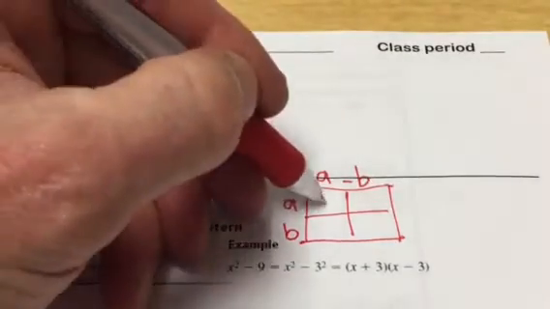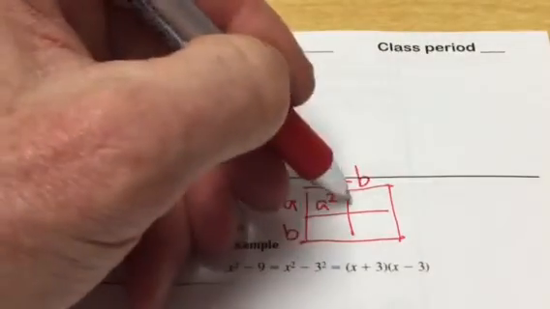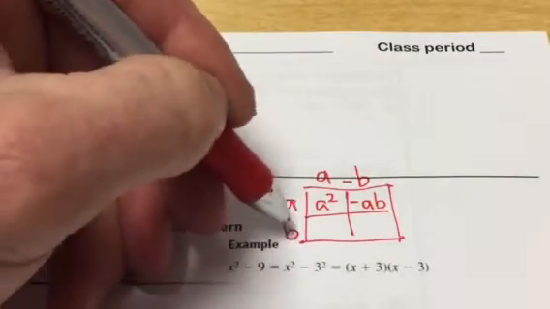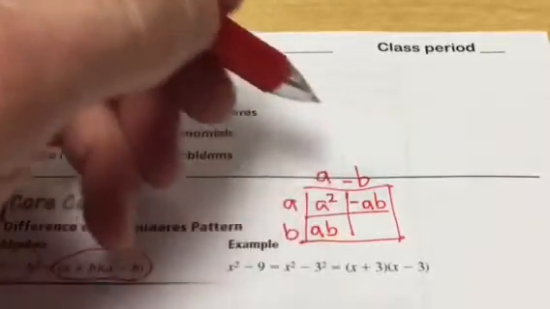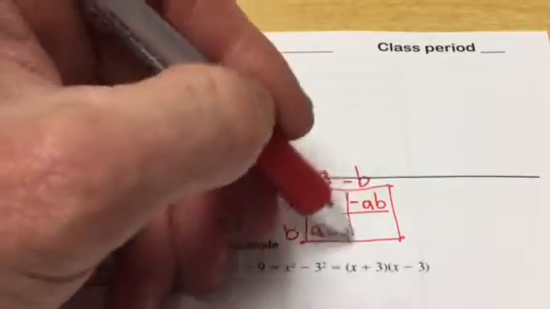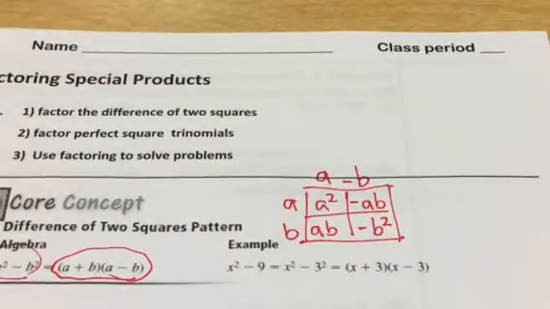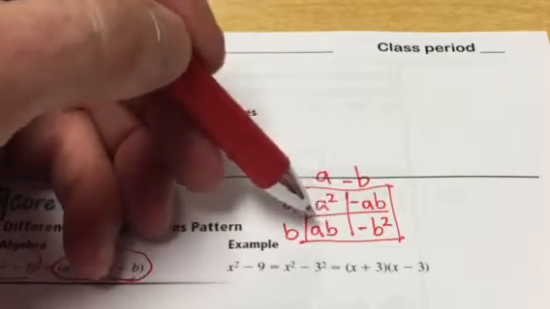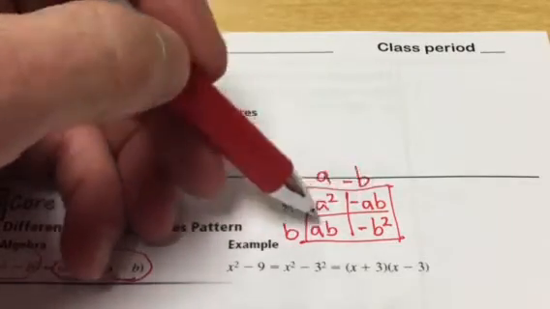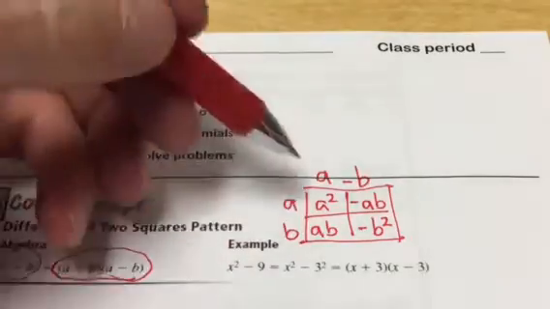So if we were going to fill our box, we would do a times a to get a squared. We would do a times negative b to get negative ab to fill this box. And in this box, we would have a times b. And in the last box, we would end up with negative b squared. As it turns out, the things in these two boxes always are opposites.